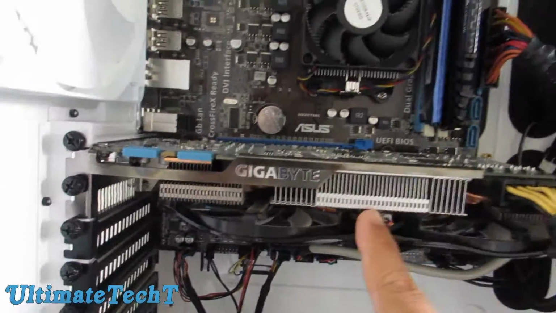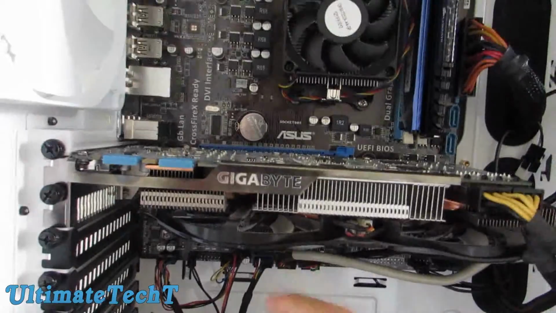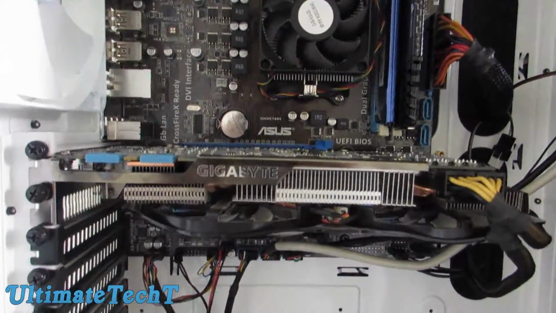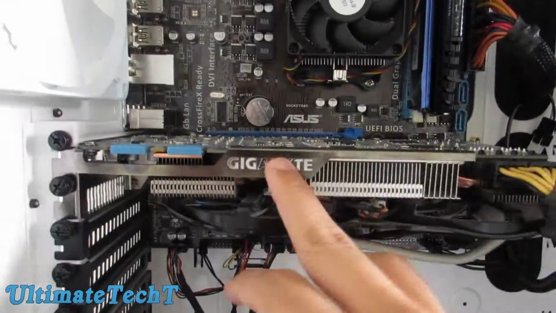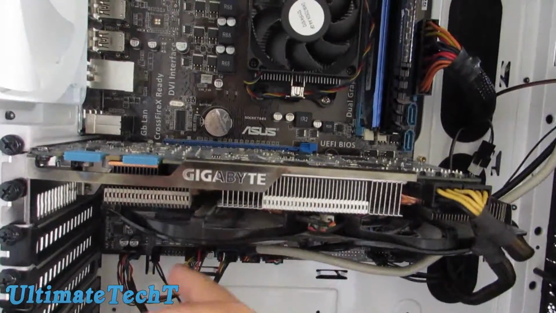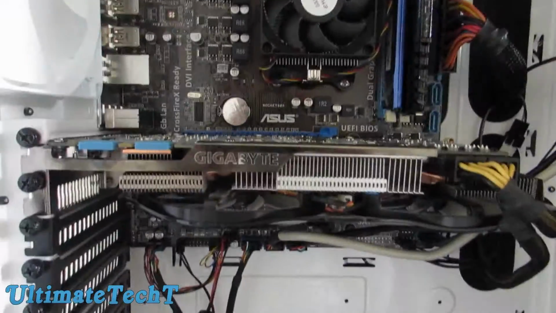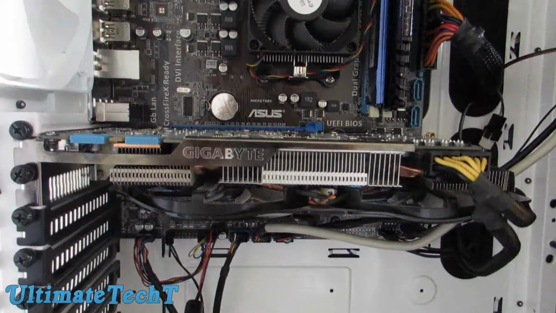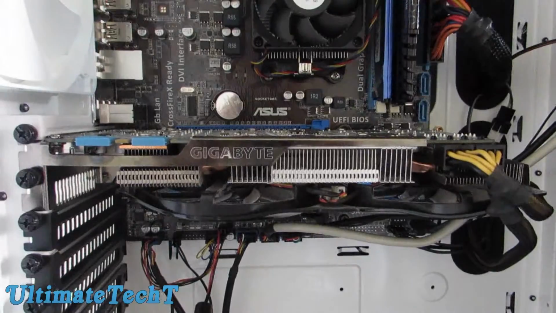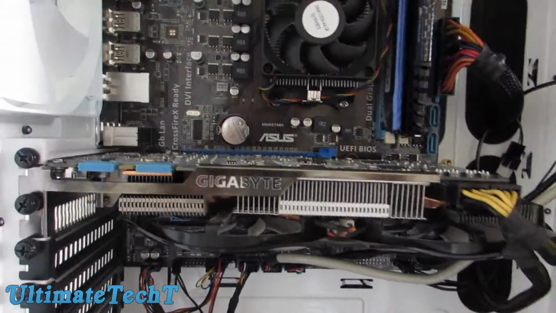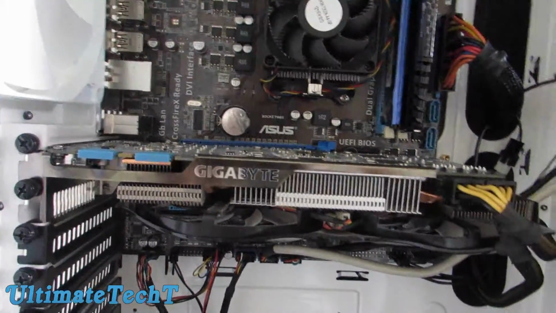And now we'll move on to the graphics card. This is a GTX 670 graphics card. It's a Gigabyte Windforce with 2 fans. This 670, I bought it for only $100. I mean, you can't go wrong with that. I know there are other GPUs that are much better, but still you would have to pay a lot more.